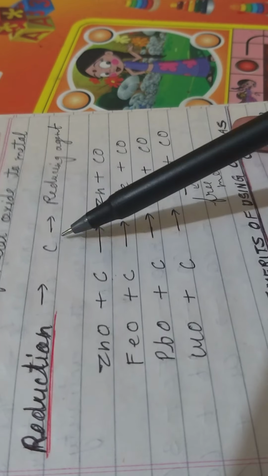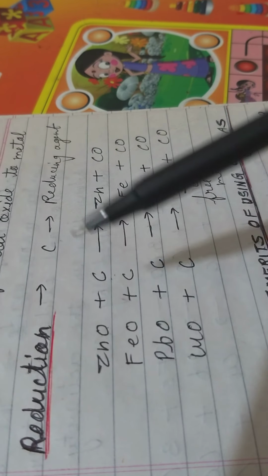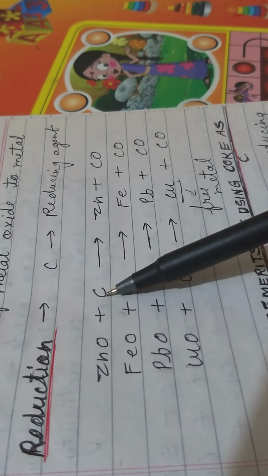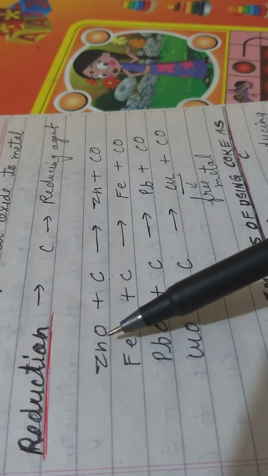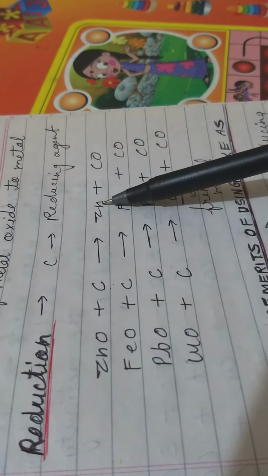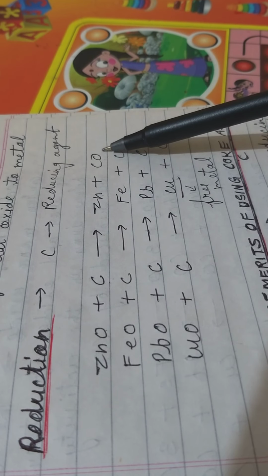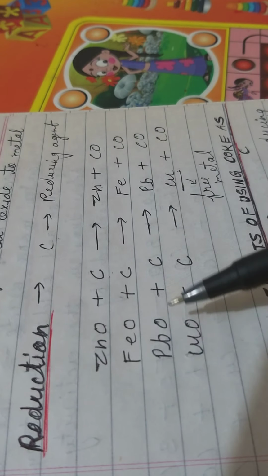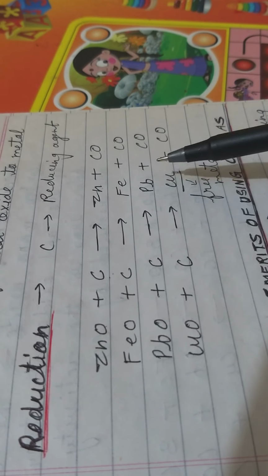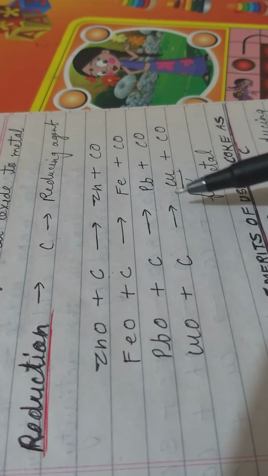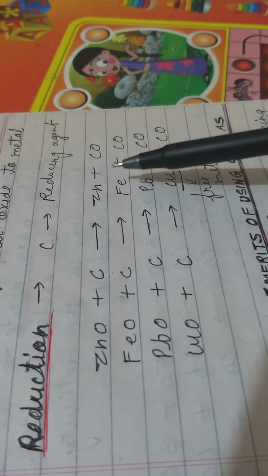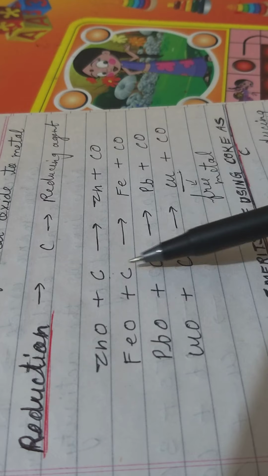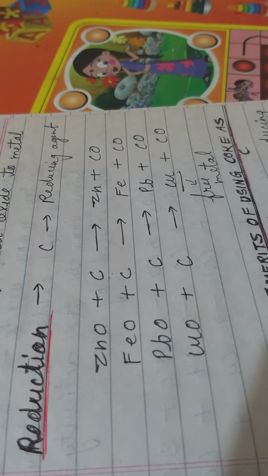Carbon is a well-known reducing agent. Here I have written a few examples for you, like ZnO. If you are using carbon, carbon will reduce ZnO to Zn, and carbon monoxide comes out. The same happens with FeO plus C, which converts into Fe, PbO plus C, which converts into Pb, and CuO plus C, which converts into Cu. In this way we get all the free metals by reduction with the help of carbon.